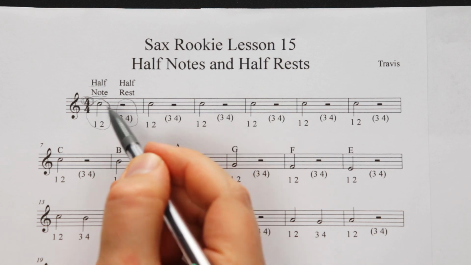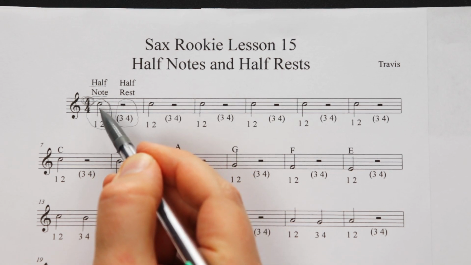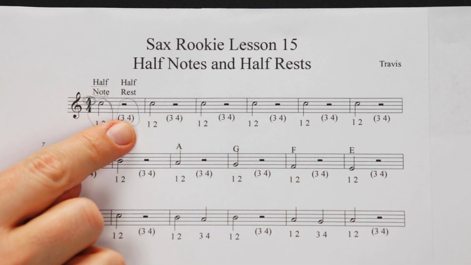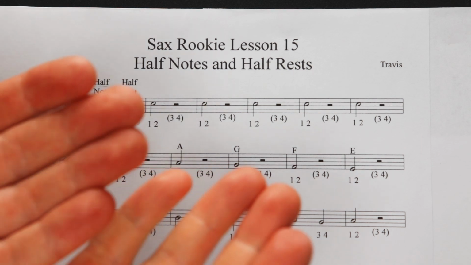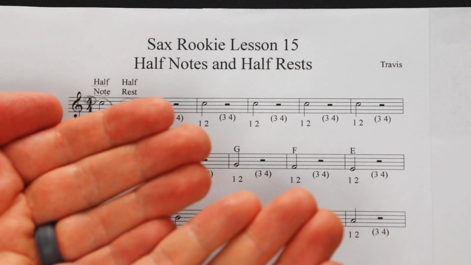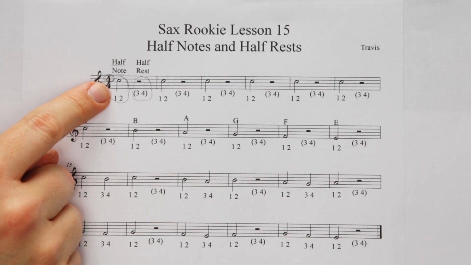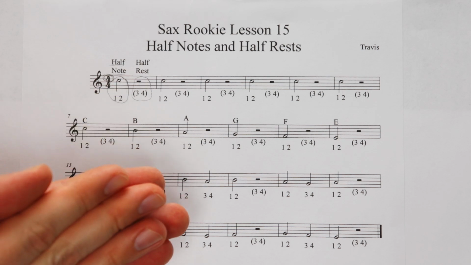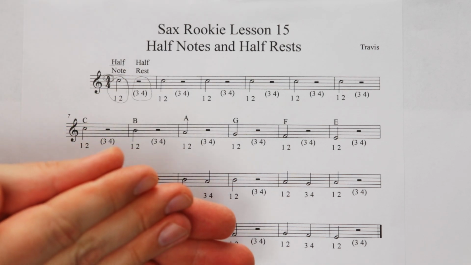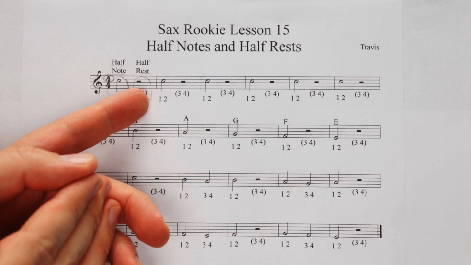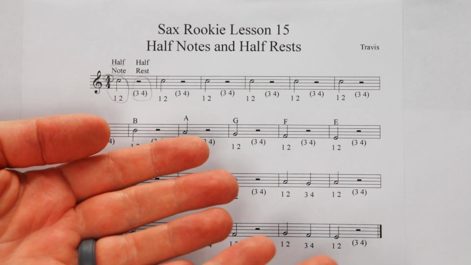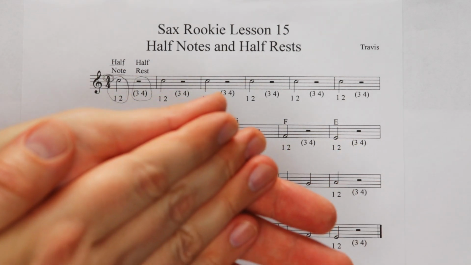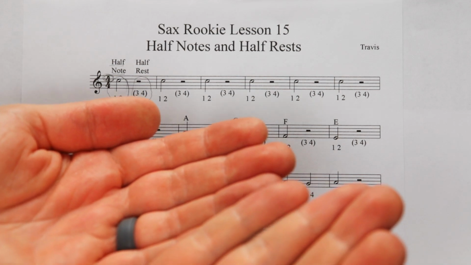So this line, I'm going to go ahead and clap and count this line for you so that you can see exactly how this works. So again, with each half rest, I'm going to do my hands open, just like before. I'm going to clap and count this measure right here. The first one is a half note, so it's going to get 1, 2, and then the next part is a half rest. Since it's a rest, I'm going to show my hands open. So it's going to go 1, 2, 3, 4.